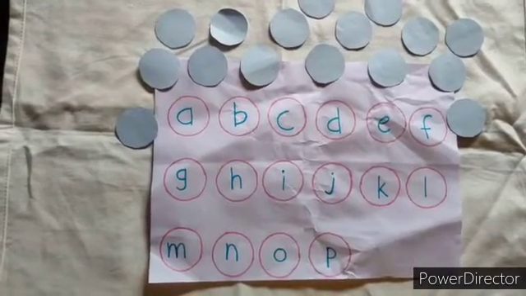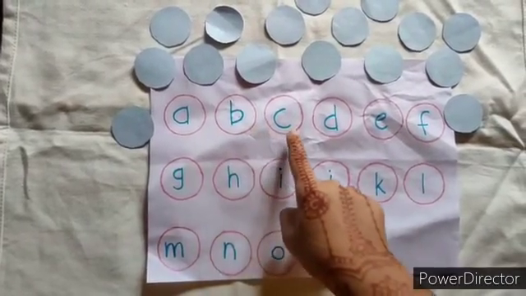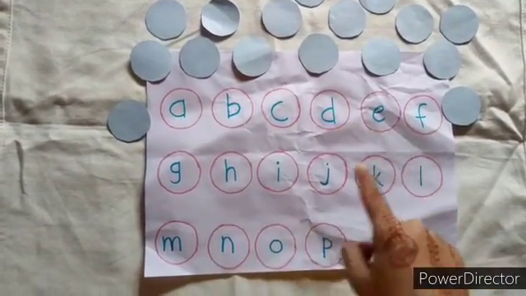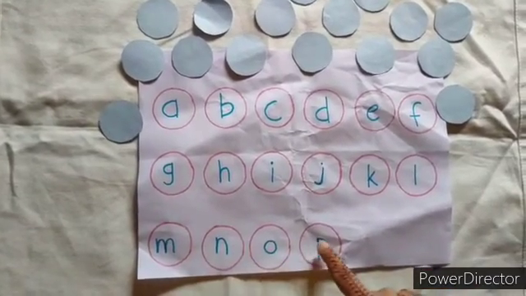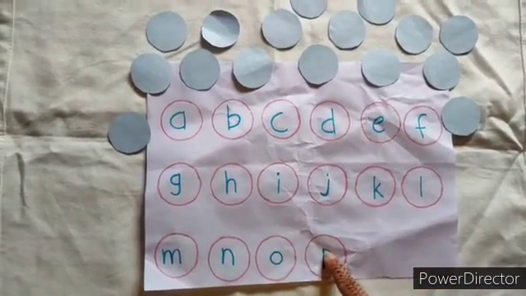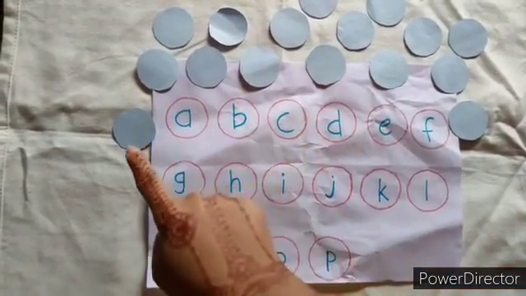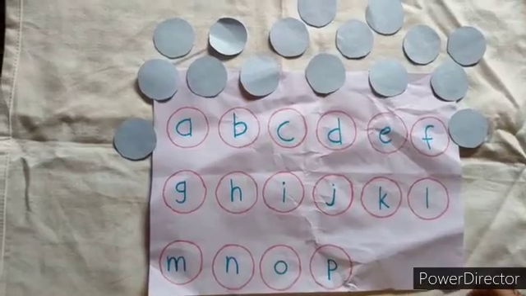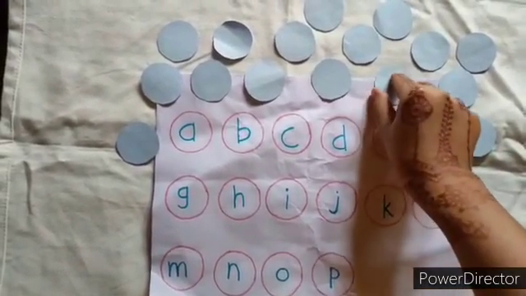Let's start the activity. In this activity, here are the alphabet written in these circles. These are the small letters. And the alphabet written in these blue circles are the capital letters. You have to join the capital letters with the small letters.